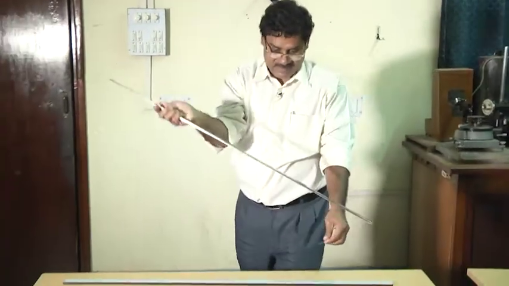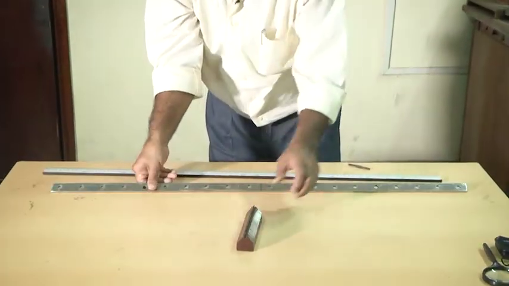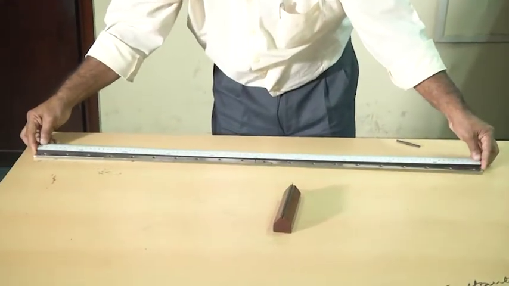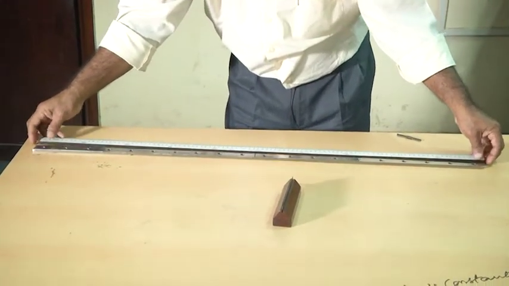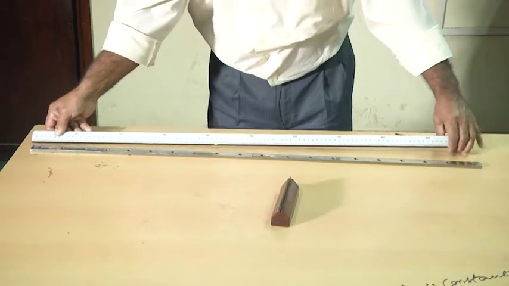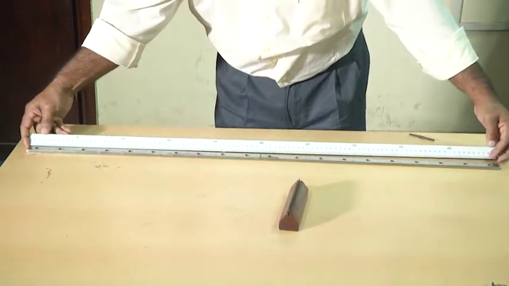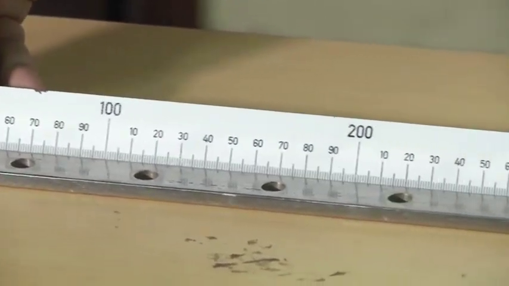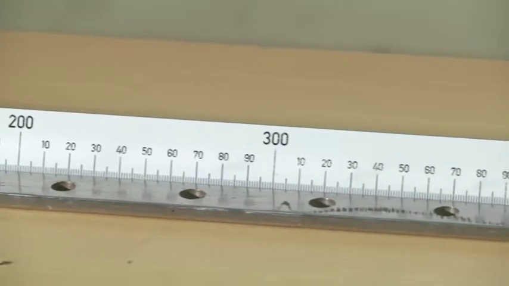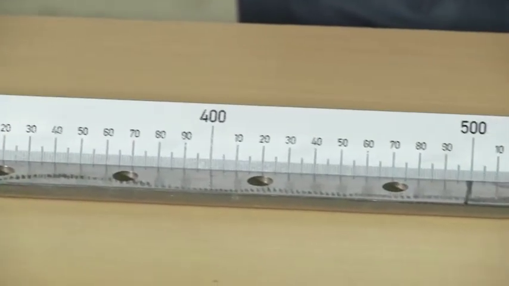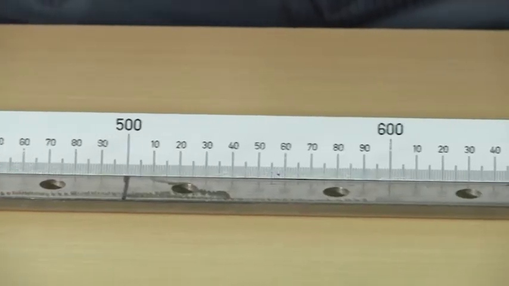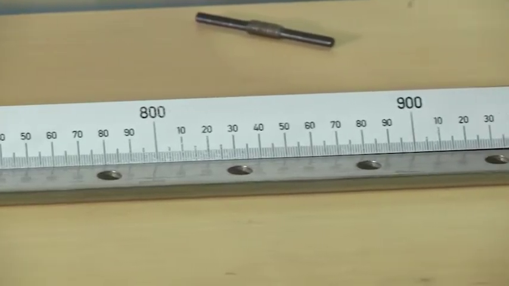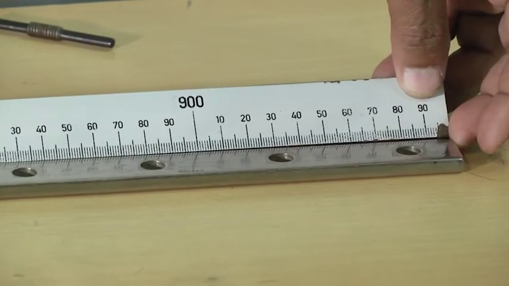The total length of this rod is exactly 1 meter. This scale is in millimeters: 100 millimeter means 10 centimeters, up to 900 millimeter means 90 centimeters. So, this is the 1 meter. This length of the rod is 1 meter, 100 centimeters.